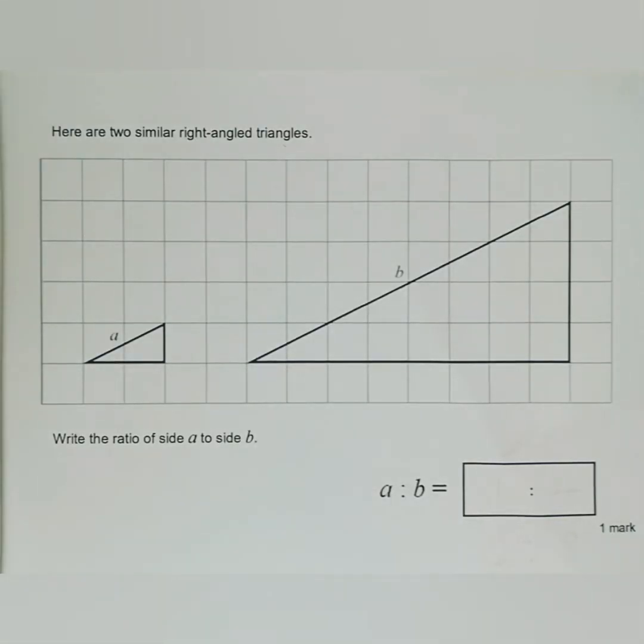Let's start with a scaling problem involving shapes. In this case, we're being asked to write the ratio of side A and side B on these two separate triangles. What you have to imagine is that the first triangle has been enlarged using multiplication to make the second one. Our job is to simply identify the change that has happened.